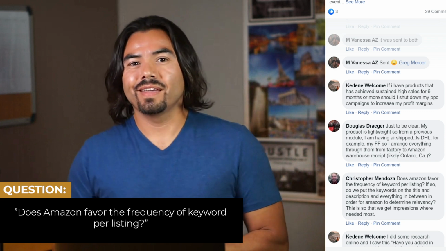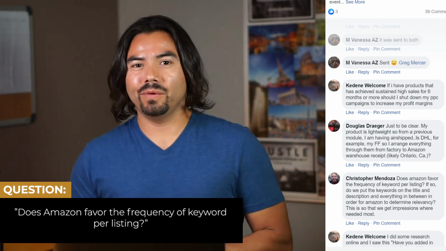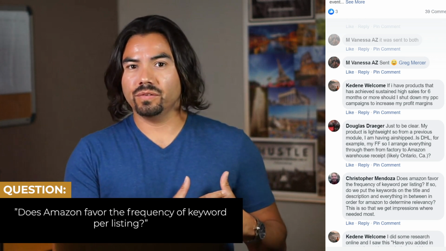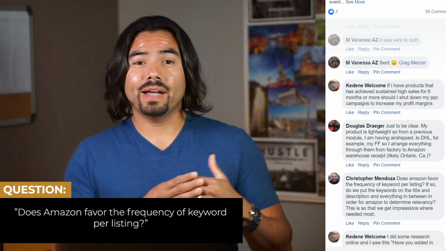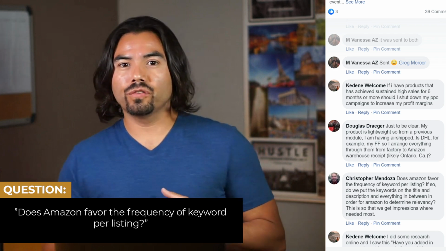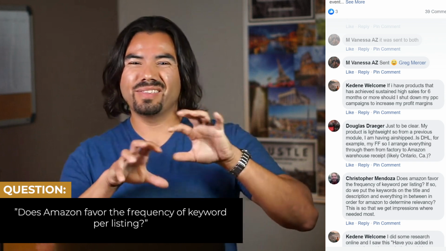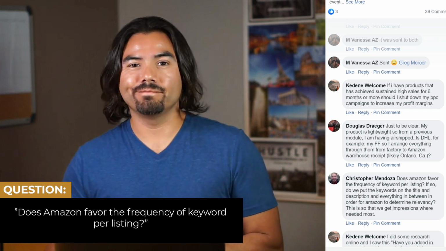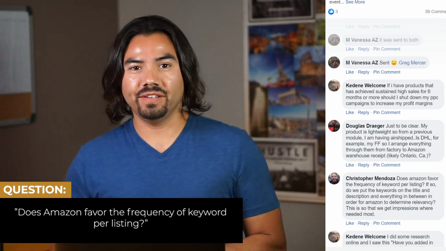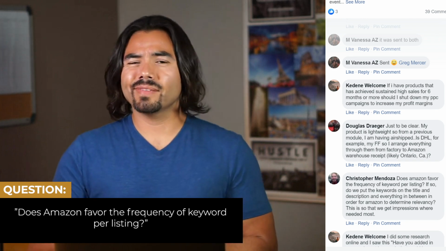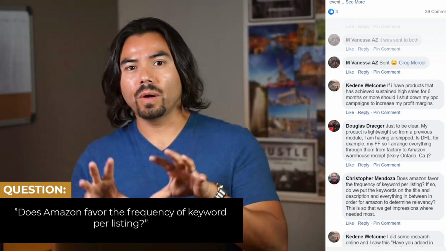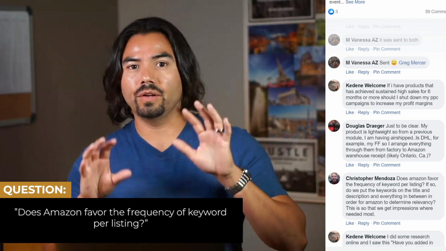Definitely, repeating keywords does not help you in any way, and that's why even with your backend search terms, you don't want to repeat those. You want those to be original keywords, and that's actually the place where you can put keywords that don't align or don't make sense inside the real estate you have for your forward facing listing. That's where you could put things like birthday, and random words that probably wouldn't fit well inside your description or bullet points or any other place.